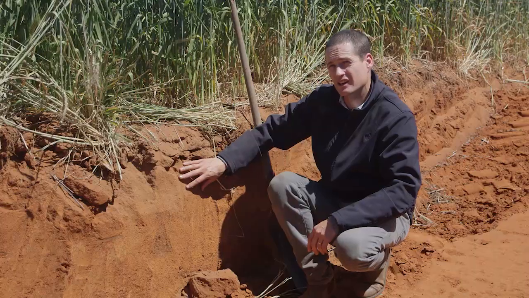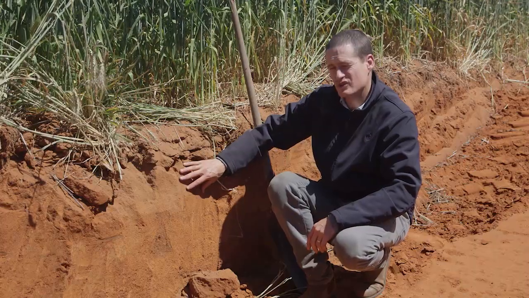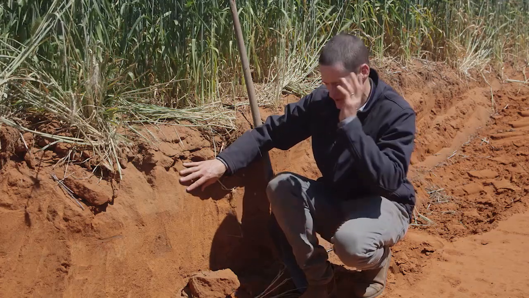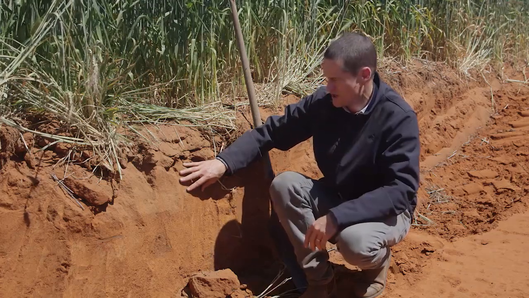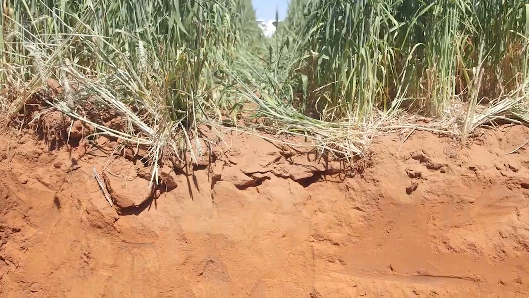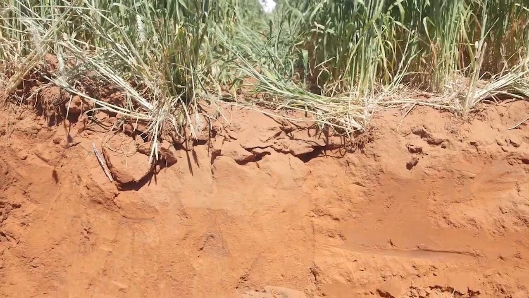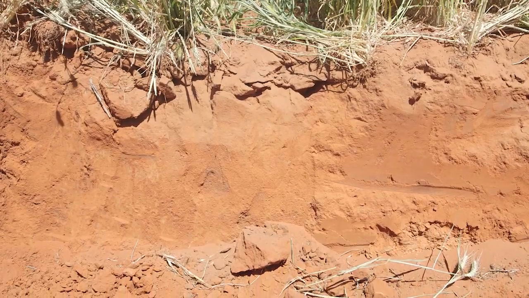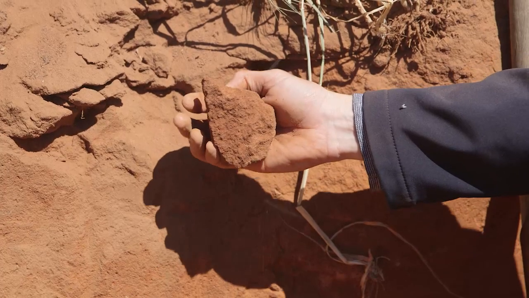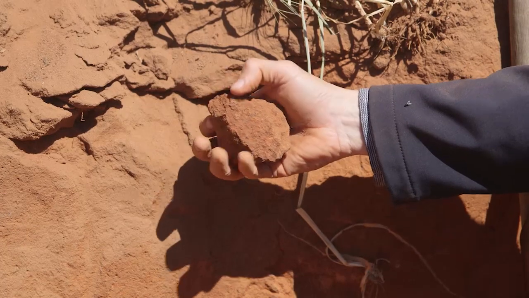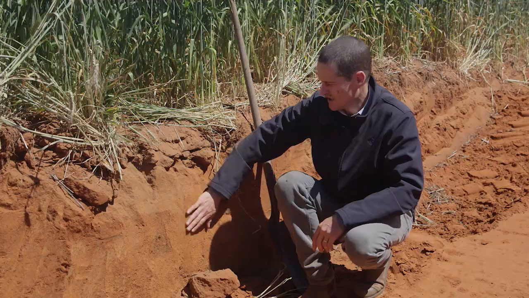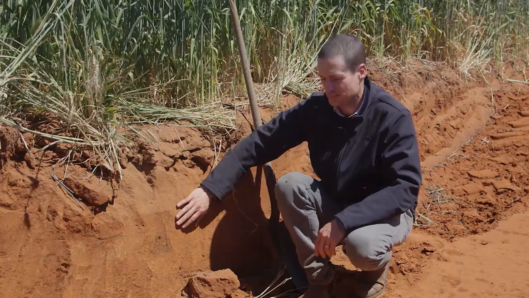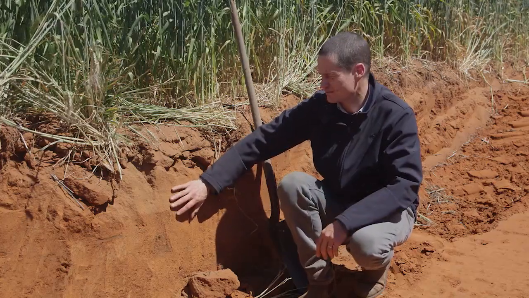What we're seeing here is where the wheel tracks have been running. This farm's CTF, so the wheel tracks have been running here for the last 5 years. And we're starting to see some of that angular, sharp-edged structure in the surface, and quite a massive, unstructured, low number of pores in the subsurface. And it's difficult to find any roots at all in this section of soil. This is a compacted, loamy soil.